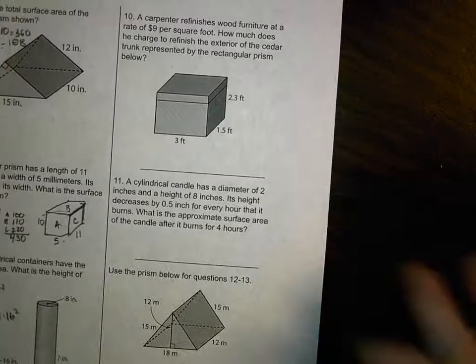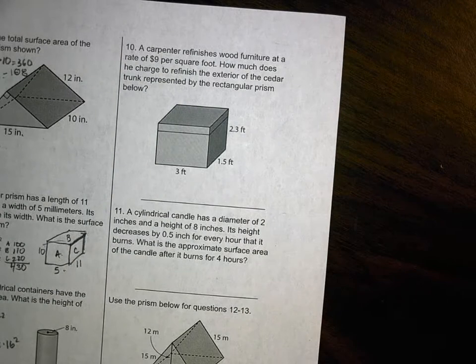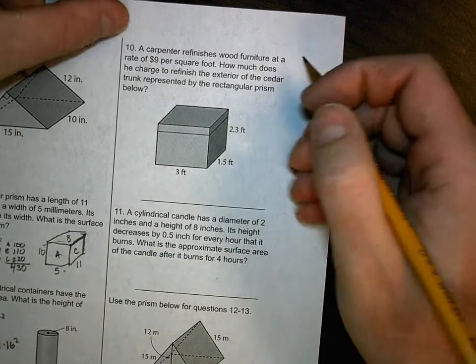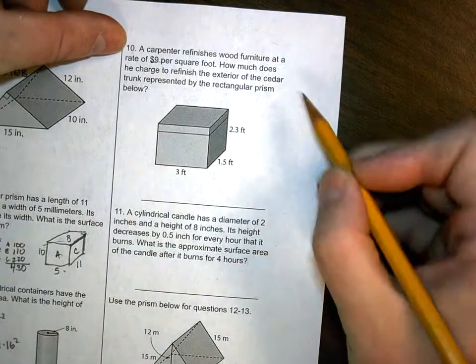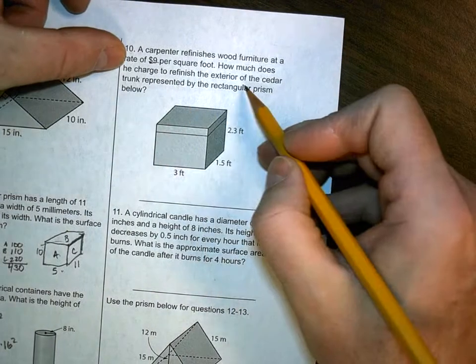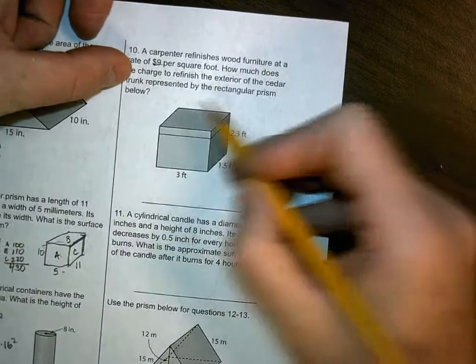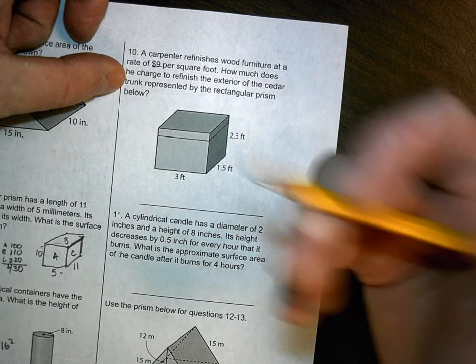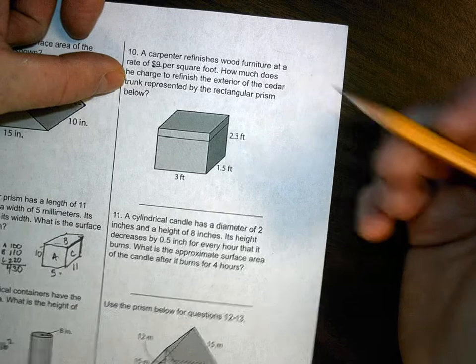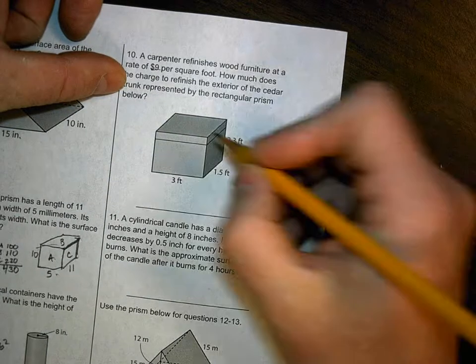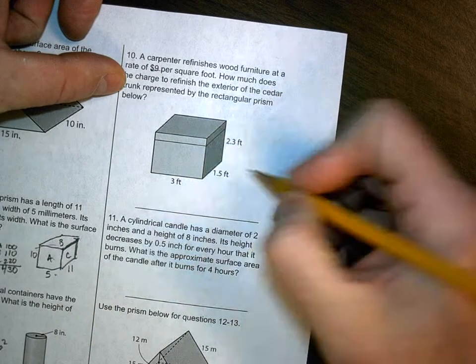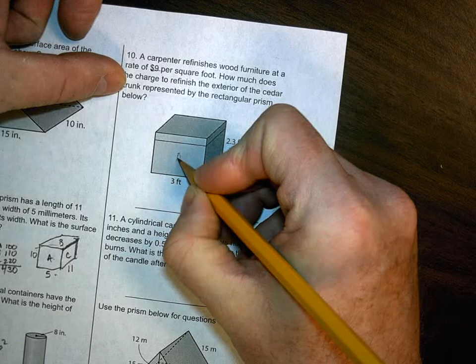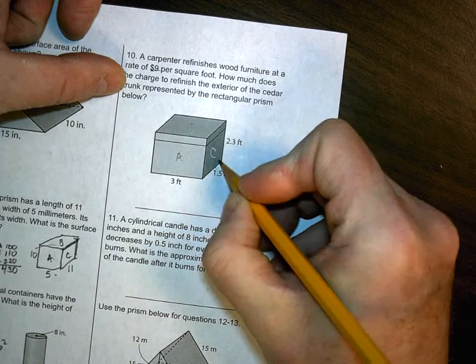All right, number 10. A carpenter refinishes wood furniture at a rate of $9 per square foot. How much does he charge to refinish the exterior of the cedar trunk represented by the rectangular prism below? So all we need to do is know the total surface area and then multiply that by $9. So remember, anytime you have a six-sided box, you've got an A side, a B side, and a C side, and these will be each 2 times.